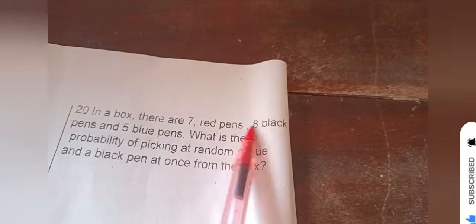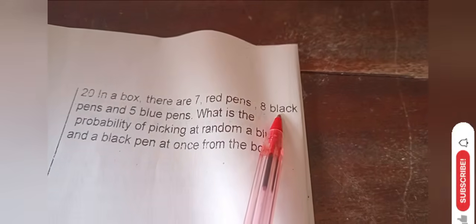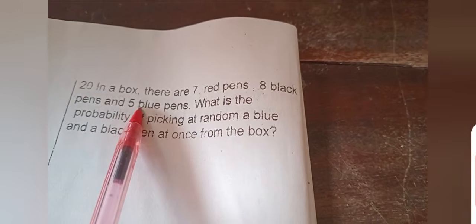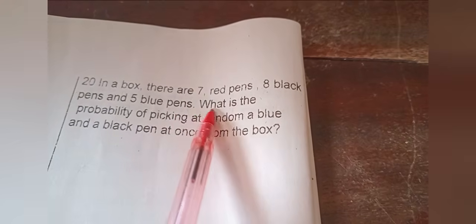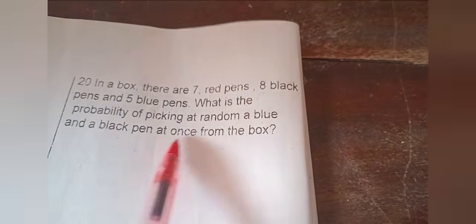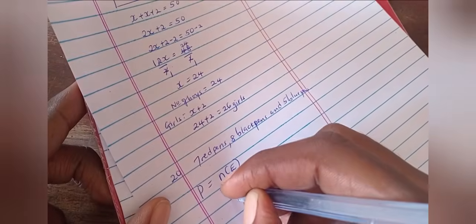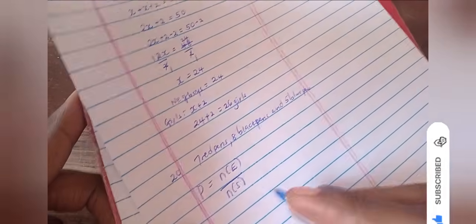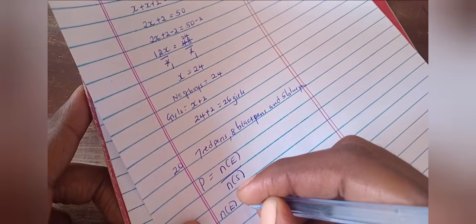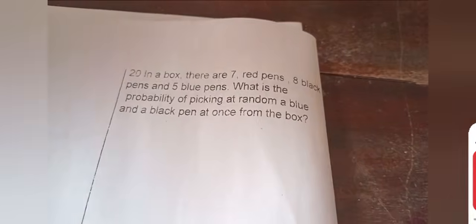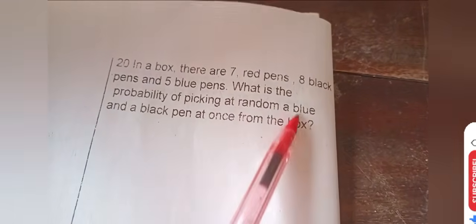It reads: in a box there are 7 red pens, 8 black pens and 5 blue pens. What is the probability of picking at random a blue and a black pen at once? Probability is equal to the number of events over the number of sample space. The number of events is the chance or outcome to happen, that is picking a blue pen and a black pen.